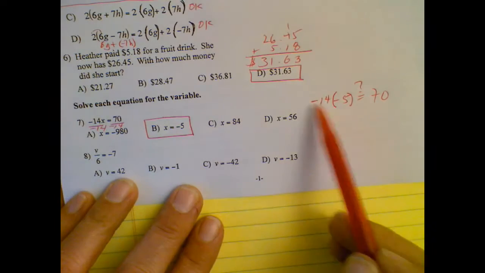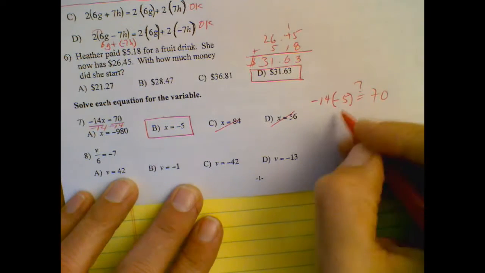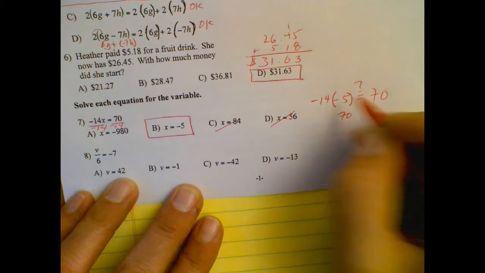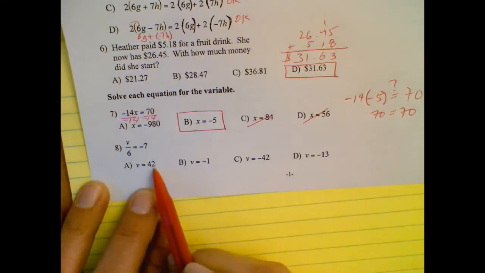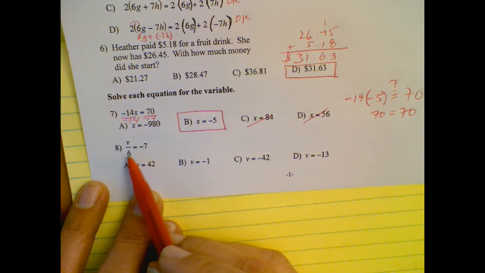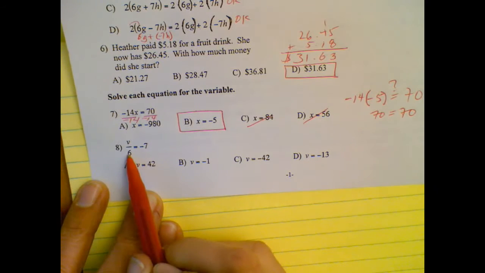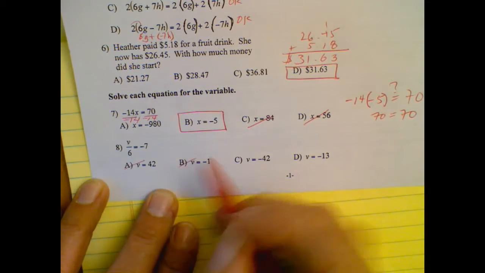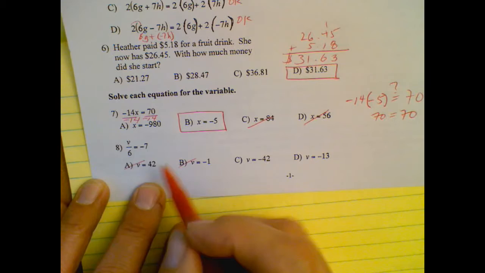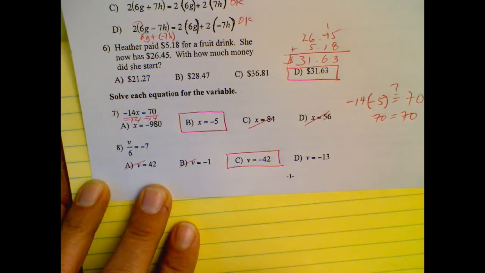As a matter of fact, a negative times a negative is a positive, so it can't be the C or D. And sure enough, 14 times 5 is 70. So negative 14 times negative 5 is going to be 70. That checks. And we can do the same thing here. We can plug each of these numbers in and do the operation. So if I put 42 in here, I'm saying 42 divided by 6. Well, 42 divided by 6 is 7, not negative 7. So that won't work. And certainly negative 1 divided by 6 is not the same thing as 7. But if I put in negative 42, sure enough, that will work.